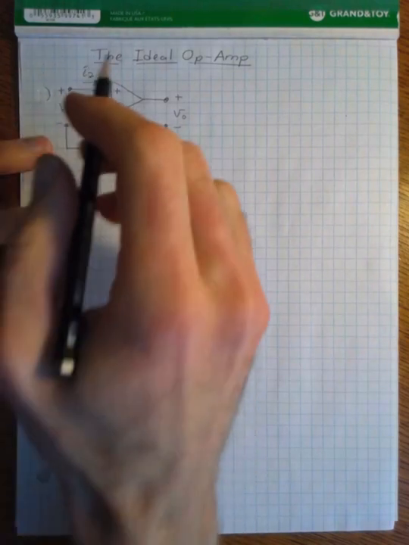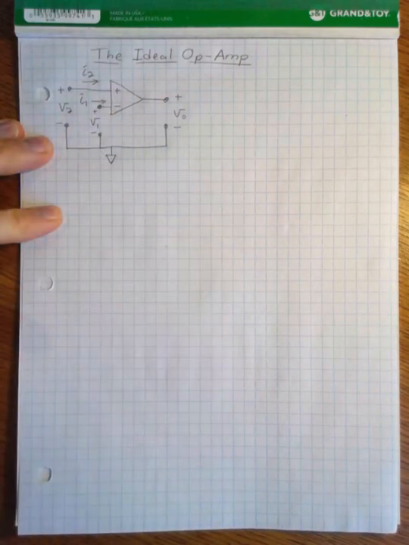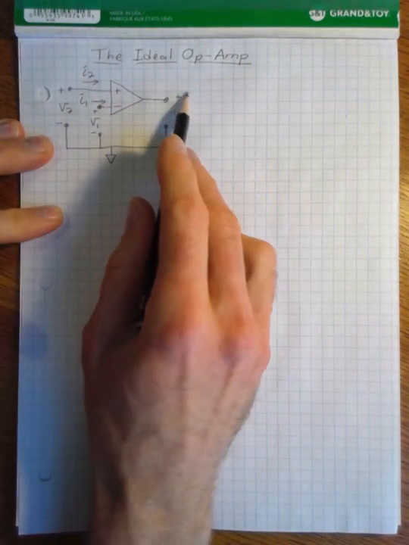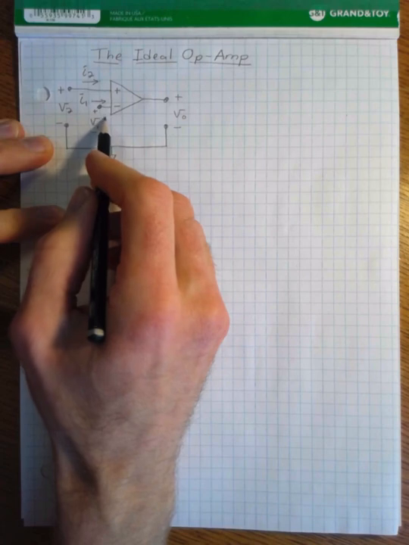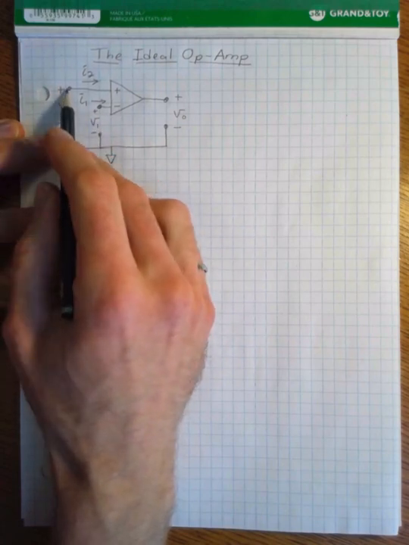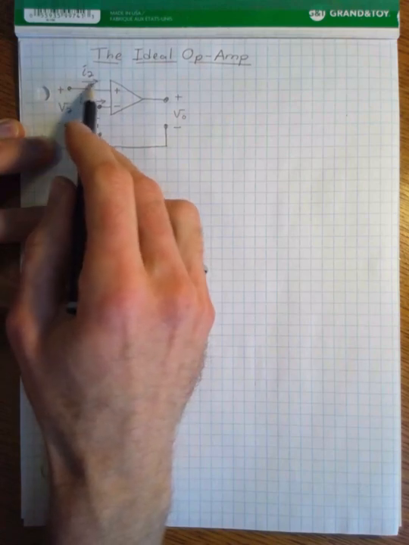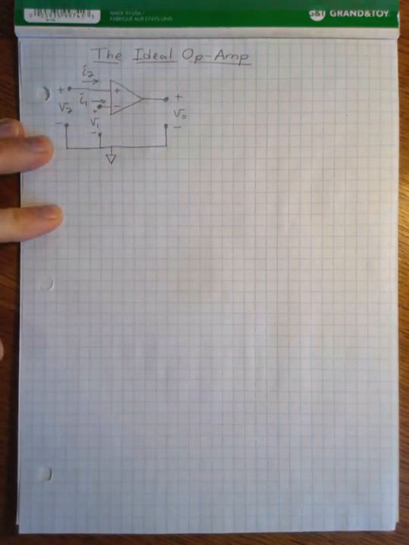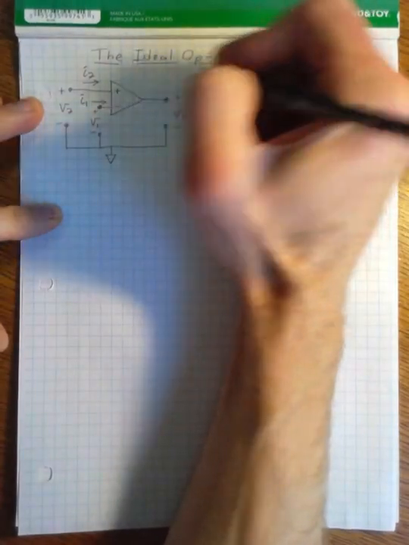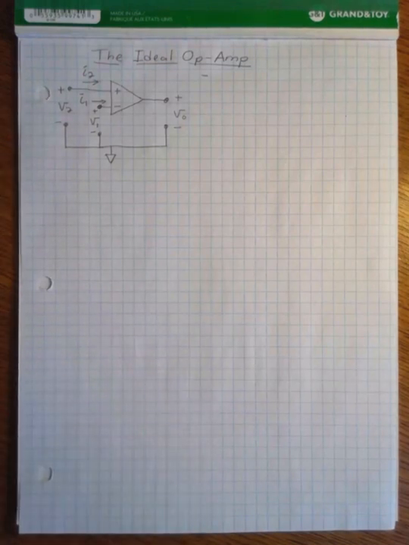So we typically draw it as a triangle. It's got two input terminals, the positive and negative terminal. It has some output voltage, VO, and the voltage applied to the negative terminal I'm going to call V1. The voltage applied to the positive terminal I'm going to call V2. And then we have potentially some current going into the positive terminal, I2, and some current going into the negative terminal, which is I1. And you would have learned to analyze basic amplifier structures using this op-amp.